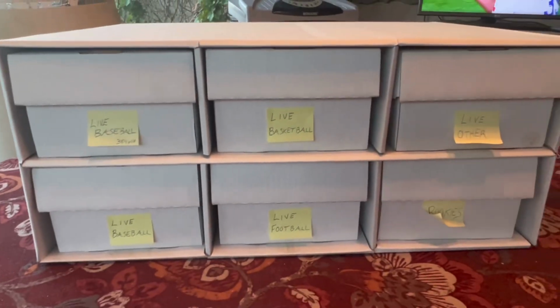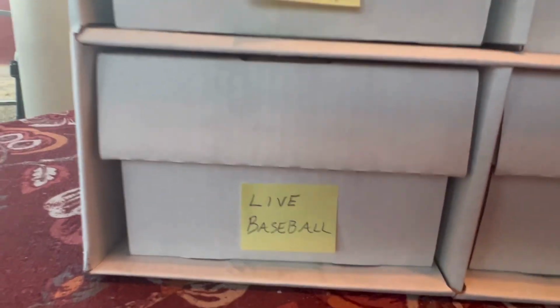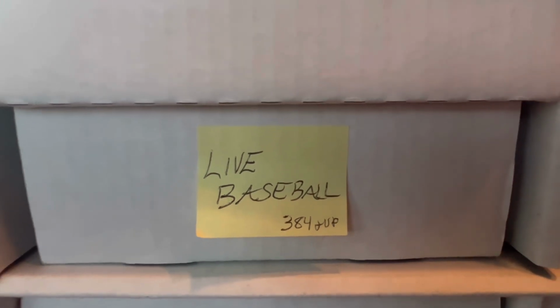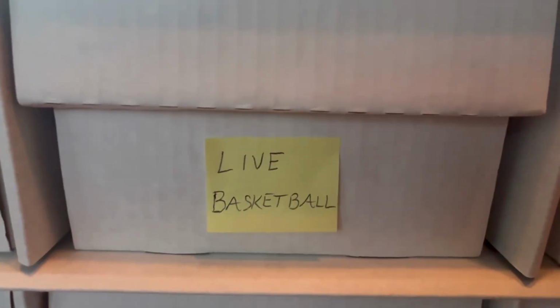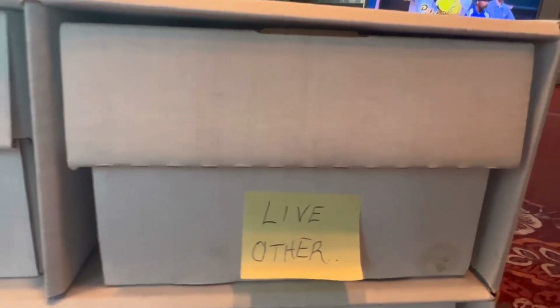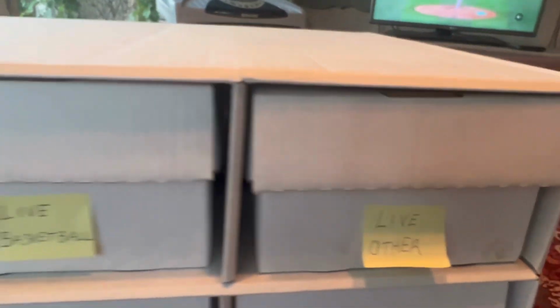So as you can see, I have 6 available boxes, and they're all labeled. The far left is baseball. I had so many baseball cards that eventually I had to get a second box going. There's my basketball, my football. These are my other live cards, stuff like consignment, other sports, hockey, soccer, golf, things like that.